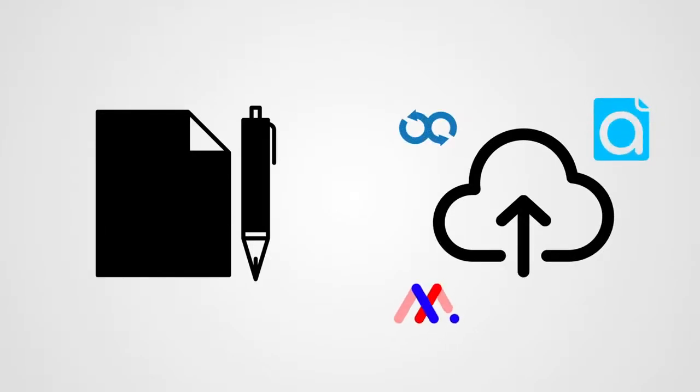Annotation can be done the old-fashioned way, right on the paper you're reading, or you could upload your material and use an online program like Diigo, Annotate, Markup, or even a Google Doc. For this demonstration, I'm going to use the old pen and paper method. The process is the same, the only difference is the tool you choose.